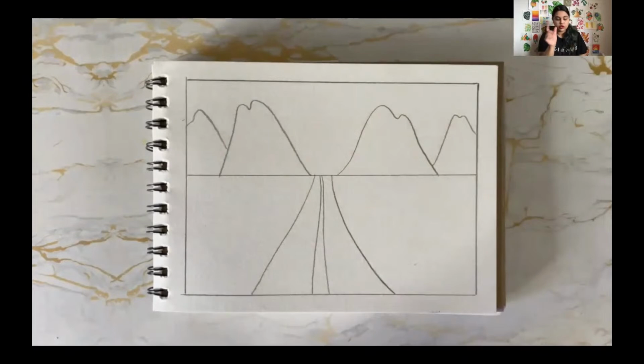So you can see that center portion I have left empty. I've not filled that up with the mountain because what I am going for in this drawing is that the road is passing through the two mountains. That's how it's going. So there are two sets of mountains and the road is passing through it. That's the whole idea behind it.